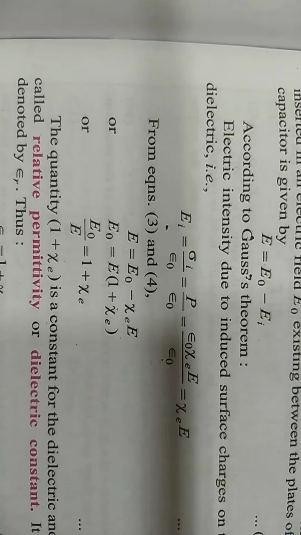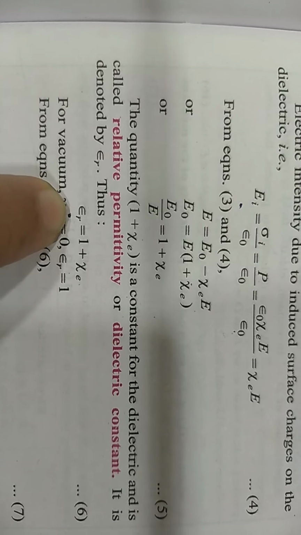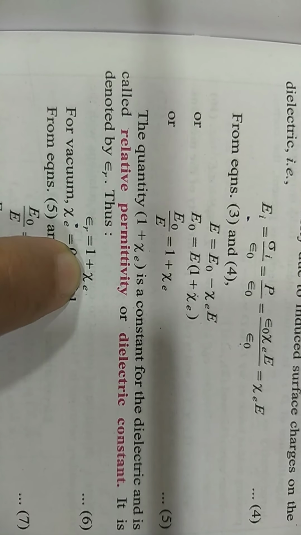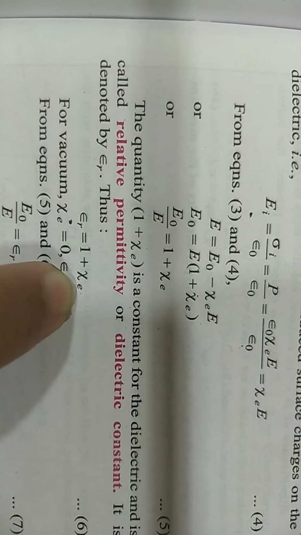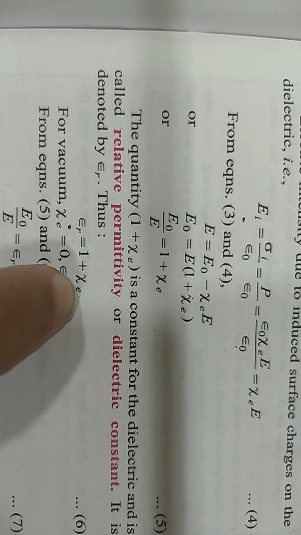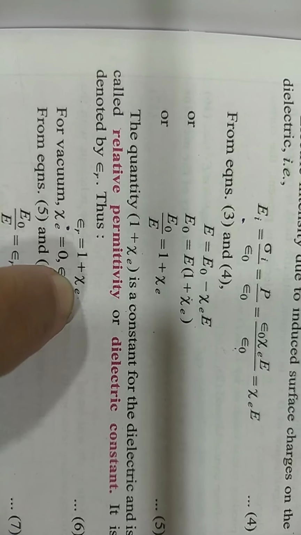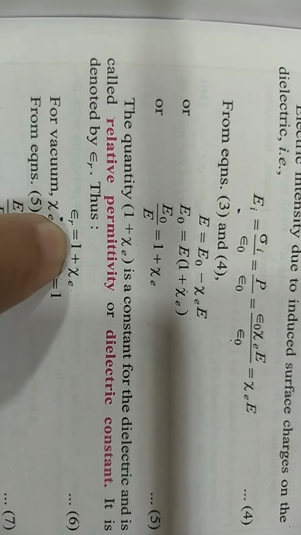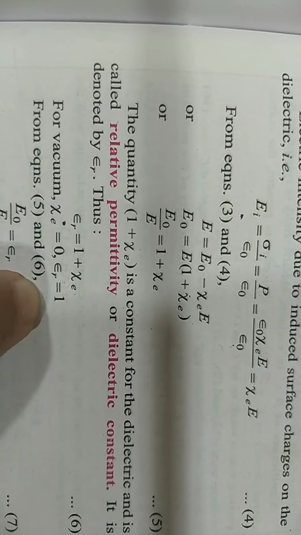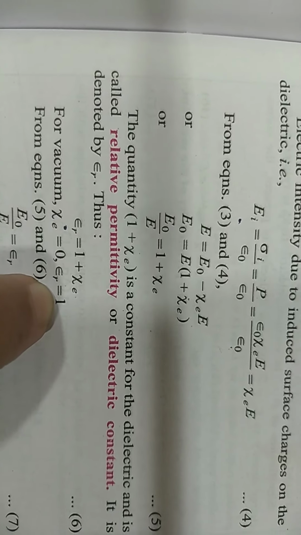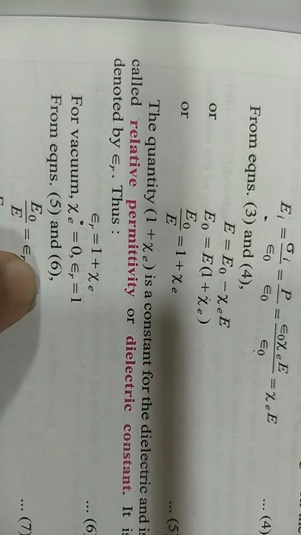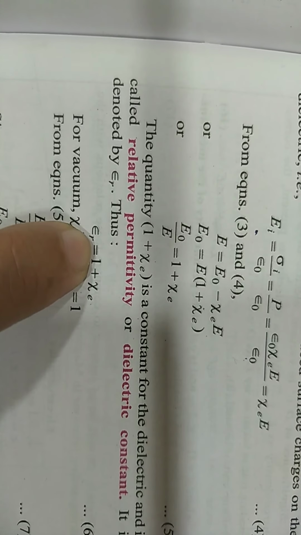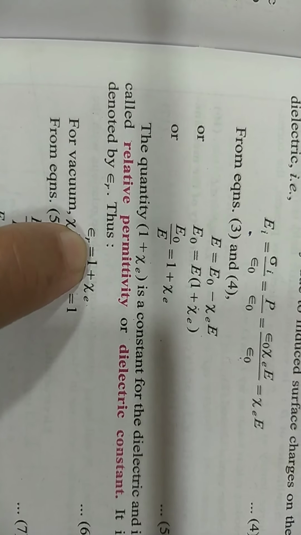So epsilon R is equal to 1 plus chi, and as I told you, the susceptibility is 0 for vacuum. So epsilon R, the dielectric constant, is 1 for vacuum. Basically, we have already learned the definition of relative permittivity, epsilon by epsilon naught.